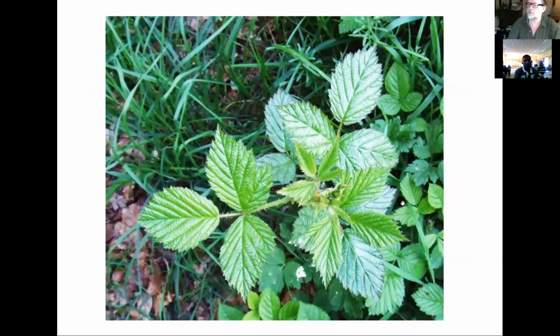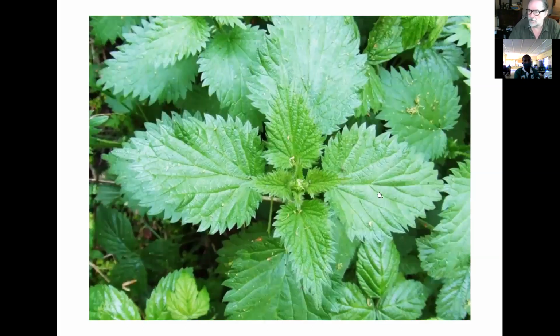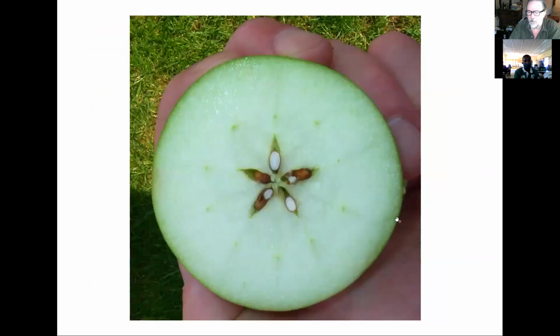We can think about the shapes of plants as patterns. This is a bramble, common plant here. The leaves always grow in threes. This is a nettle, another very common plant here, and they always grow in opposite pairs, always even numbers, 2s and 4s. How about inside an apple? You get 5. 1, 2, 3, 4, 5. Plus 1, 2, 3, 4, 5, 6, 7, 8, 9, 10, 11. Is that a Fibonacci number? No. Interesting.